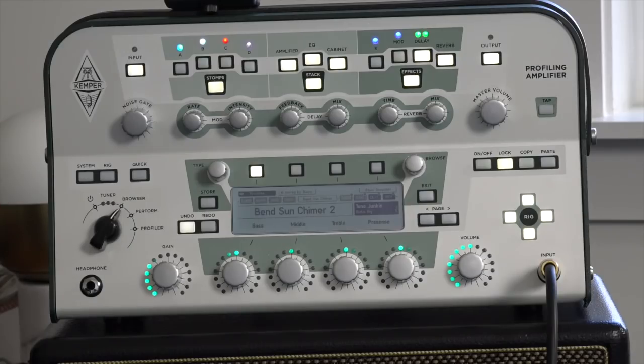And let me give you an example. I am playing the Bend Sun Chimer 2 profile. You can get that at tonejunkiestore.com. It's in a very popular Bend Sun pack.